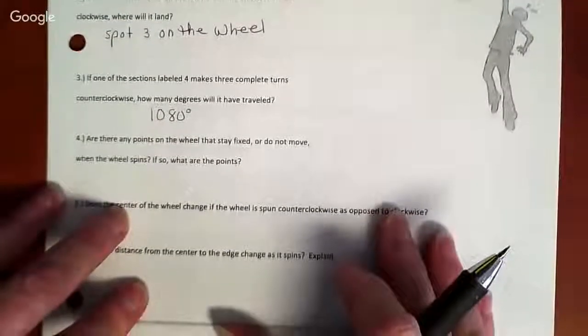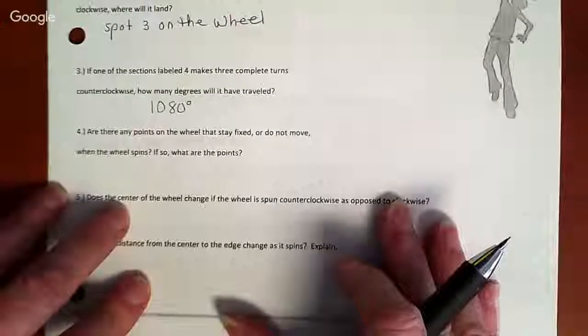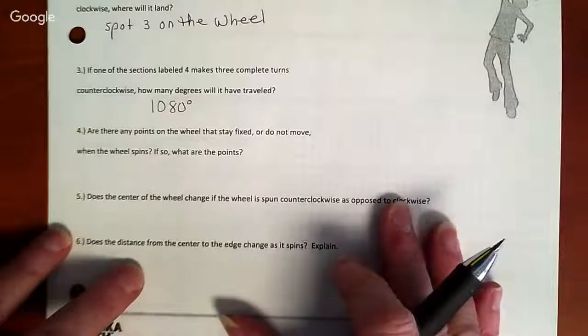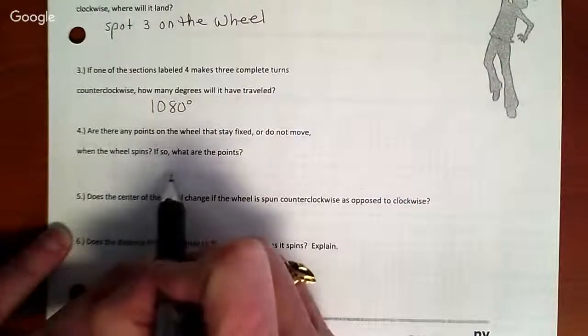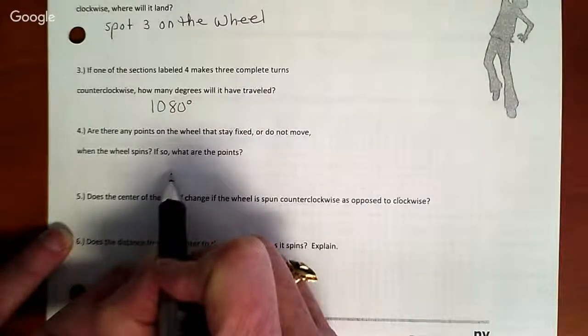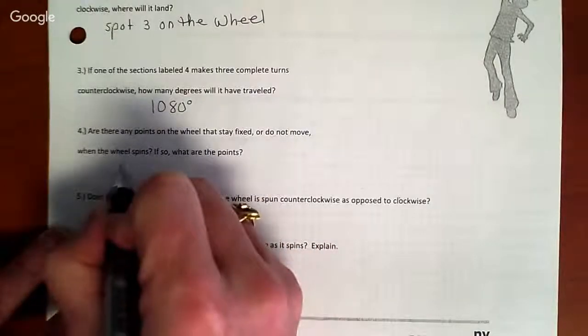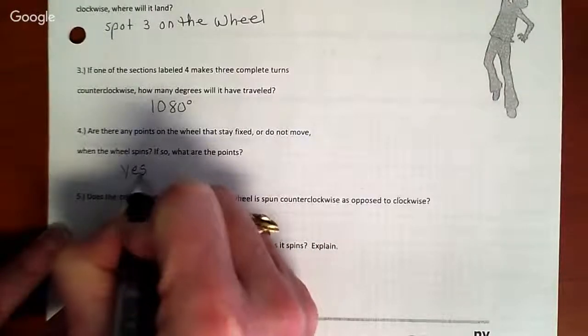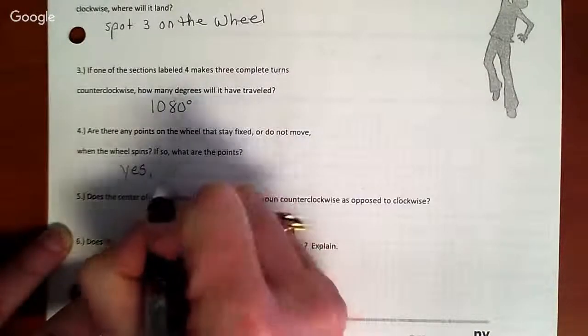Now, I know you'll be able to see this on your paper, even though I've moved this up. It says, are there any points on the wheel that stay fixed or do not move when the wheel spins? If so, what are the points? The answer is yes. And that point is the center of the wheel.